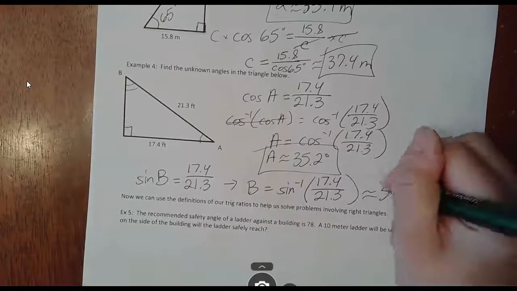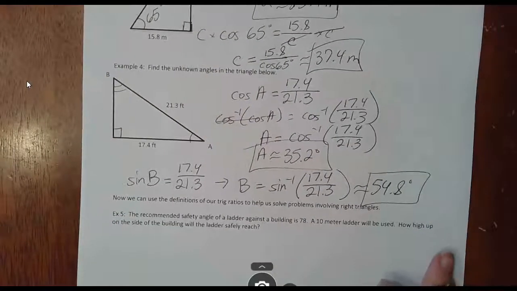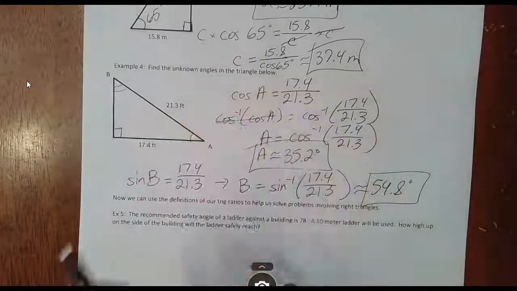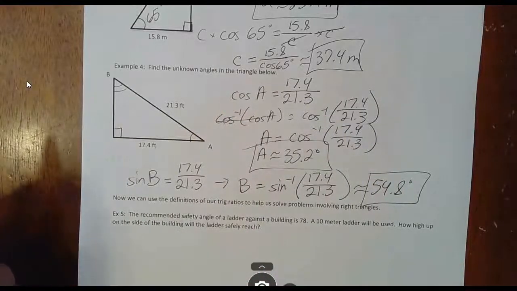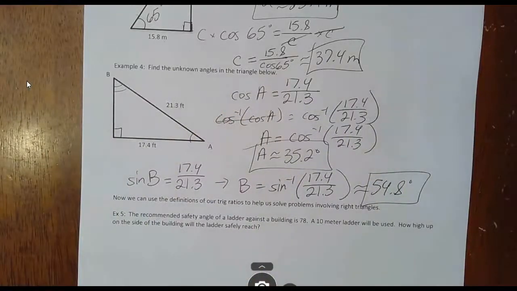And if you ever need to just double check yourself, to see if that all makes sense, all three angles should add up to 180 degrees. Okay? Next, I'll do the next video on some applications, so tune in to the next video.